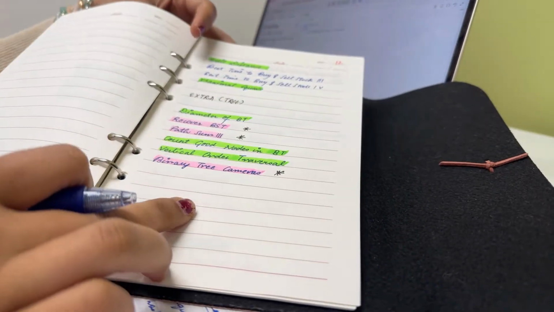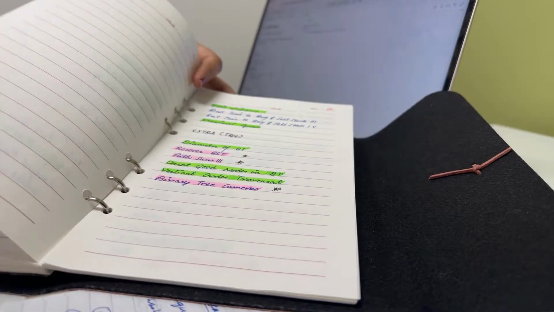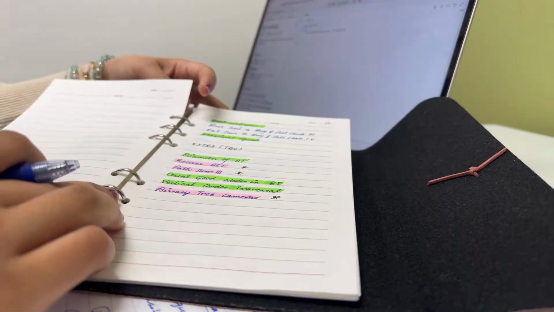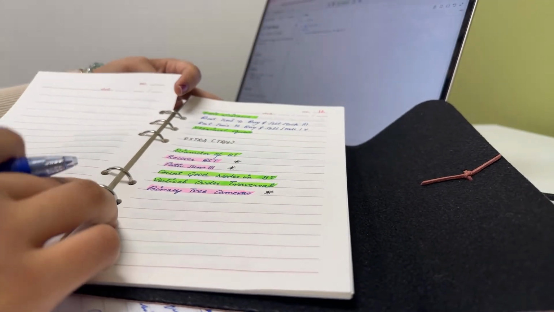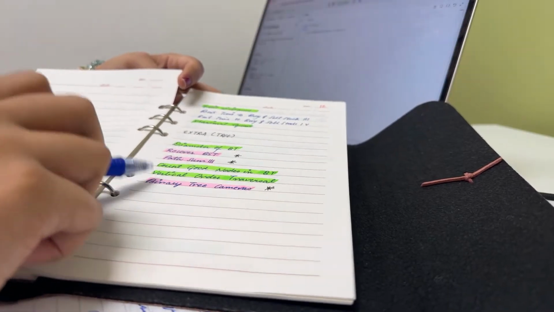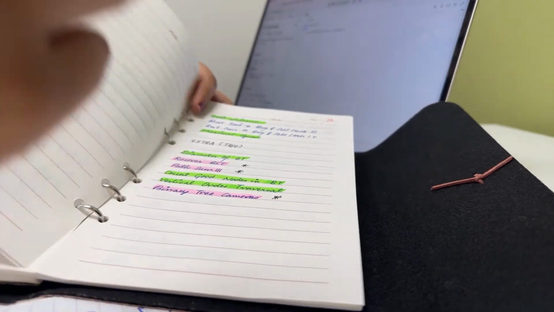We have done extra trees. These questions are good. Binary camera is a very nice question. Record BST, nice question. Path sum, nice question. In this, you have to return a value 0, 1, 2. So this is kind of state DP.